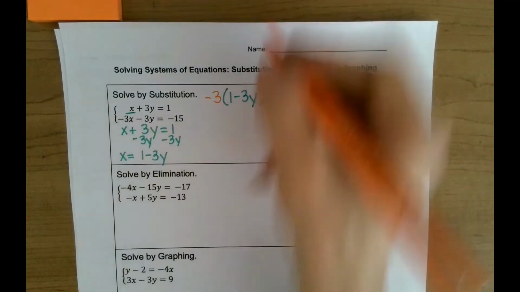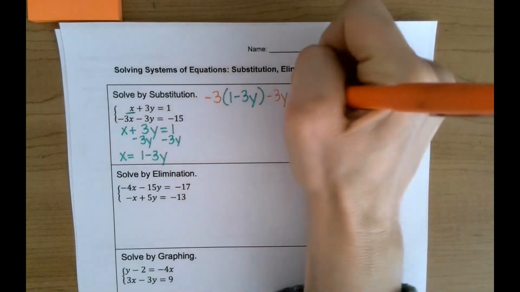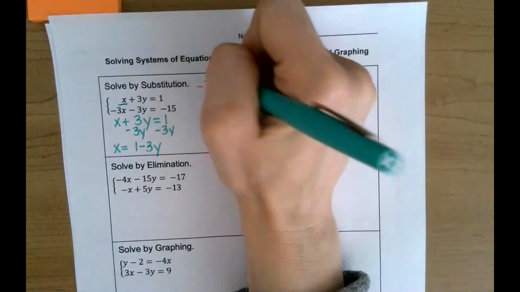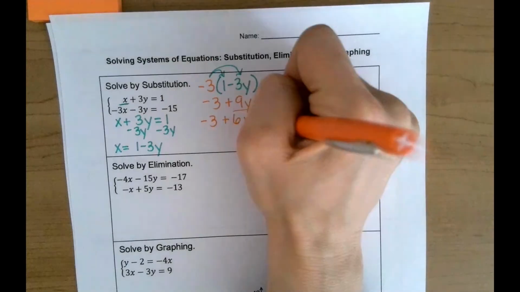Then I still have minus 3y equals negative 15. Negative plus 9y minus 3y equals negative 15. Combine like terms.